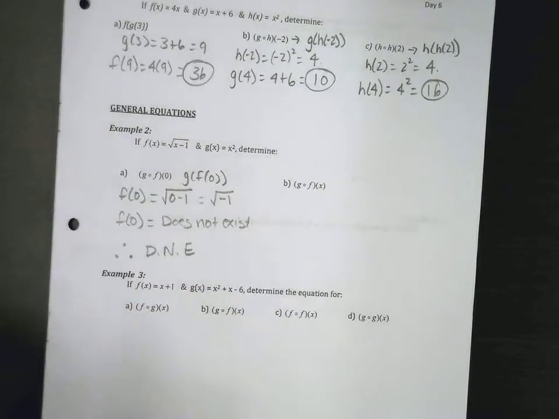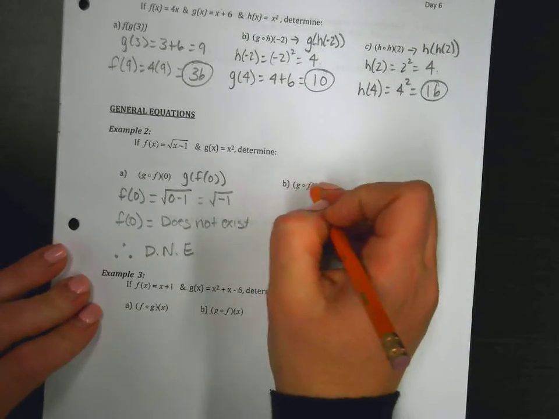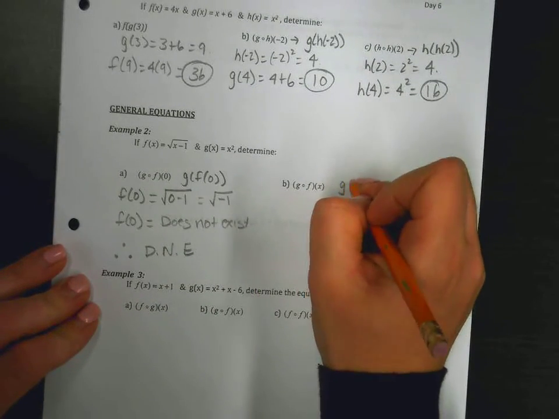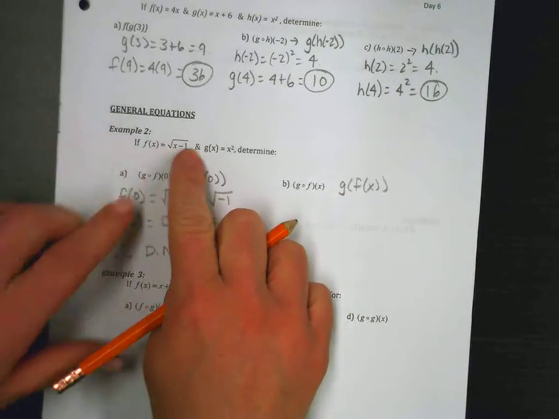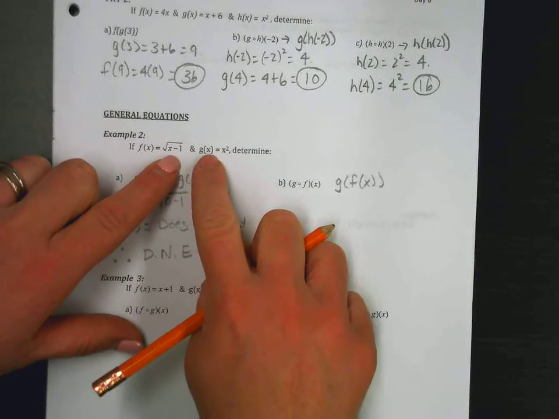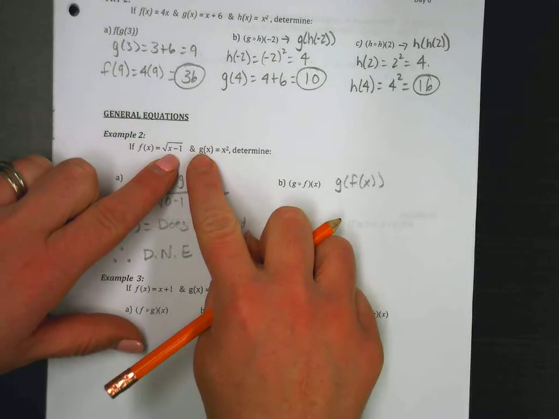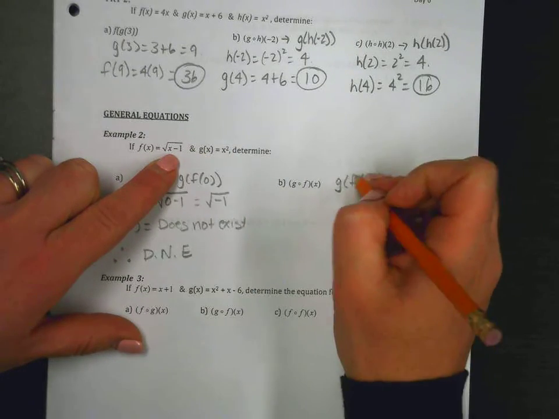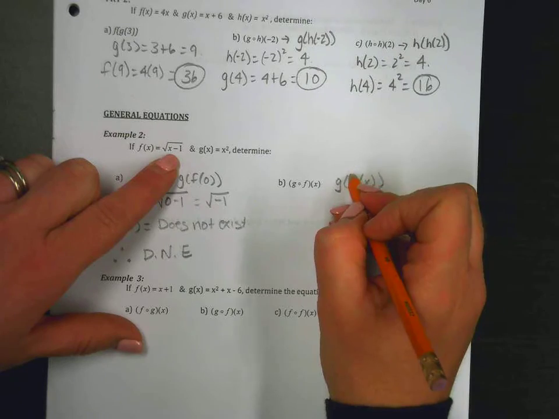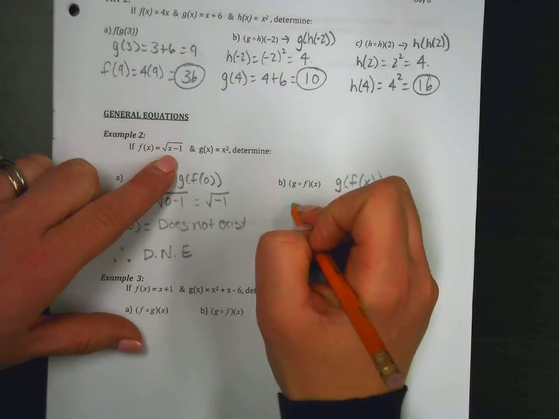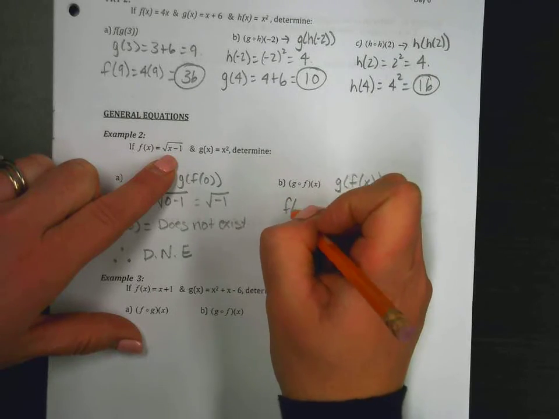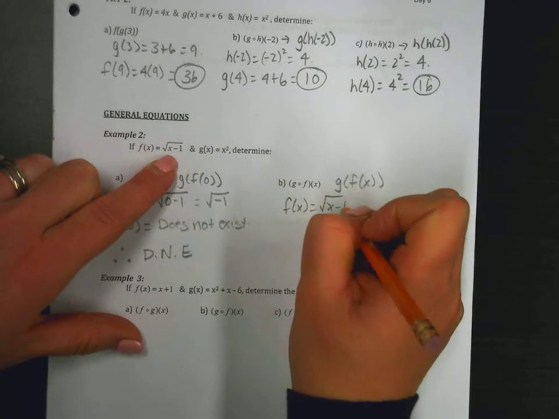So it has to work with the domain of the function. Here, just in general, this would mean g of f of x. So I'm going to take f of x and replace it for x in g of x. So I'm taking the function f of x, which is root x minus 1.